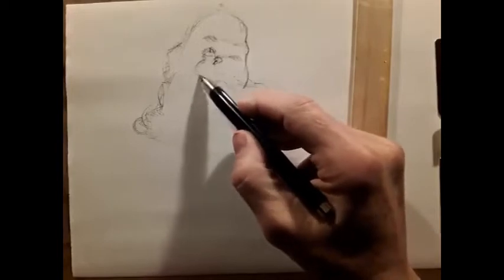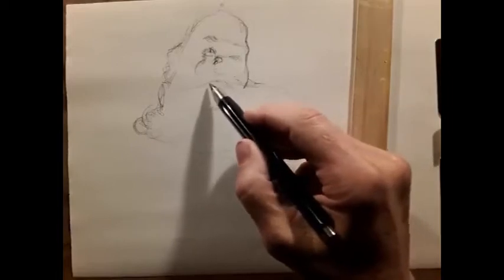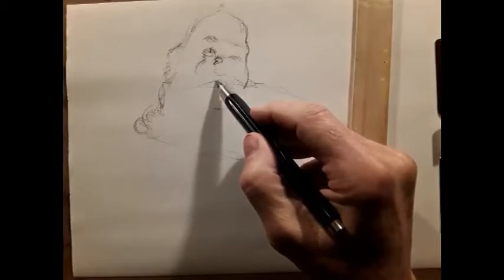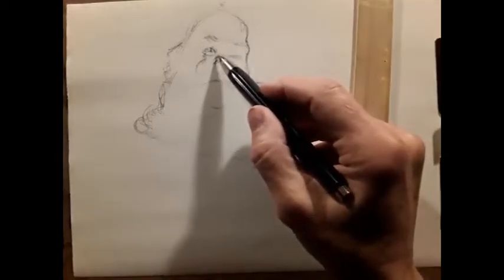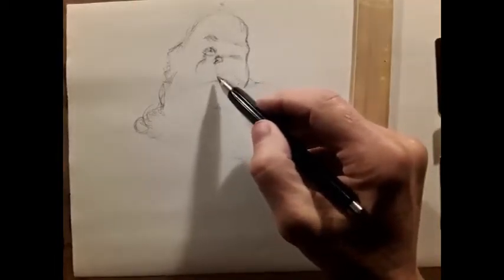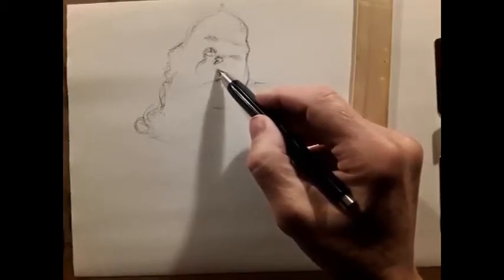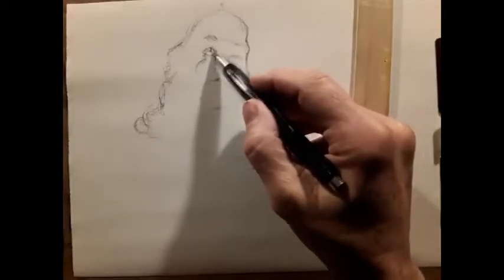Now, I have the bottom of his mustache, and from the bottom of his mustache to the top of this nose highlight, about halfway between the mustache and the highlight would be, I would say, this nostril, left nostril, which is underneath the corner of this eye.